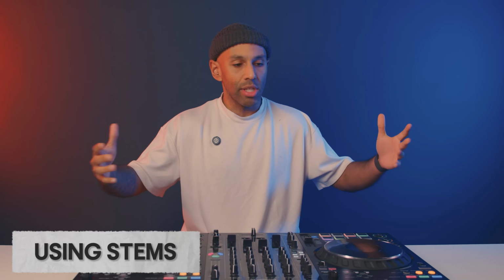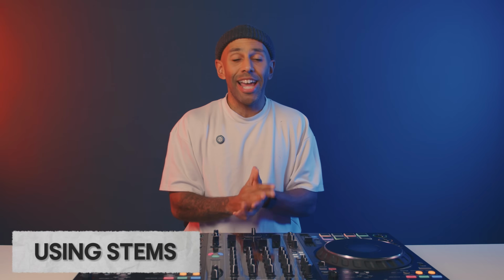Okay, most controllers and most technology, most DJ software now has stems. And what I want to do is use stems and looping and use the technology that we have at our disposal to create unique and interesting transitions and just take our transitions up another notch.